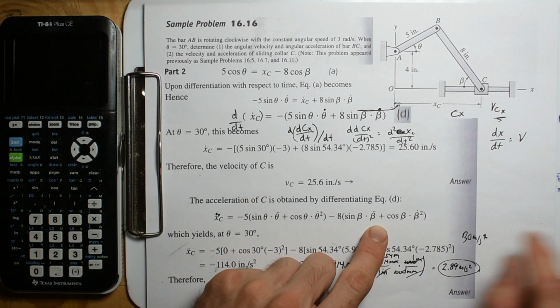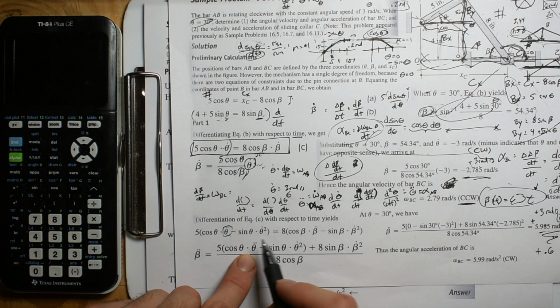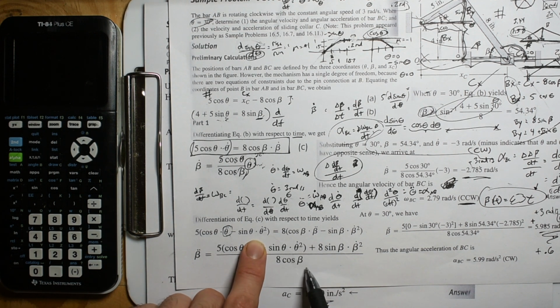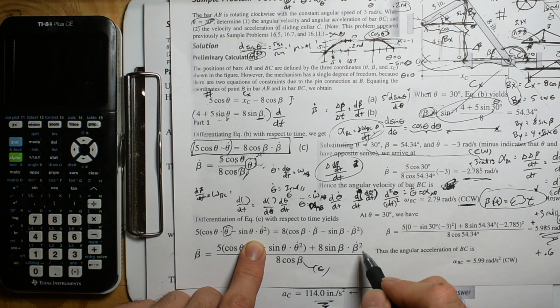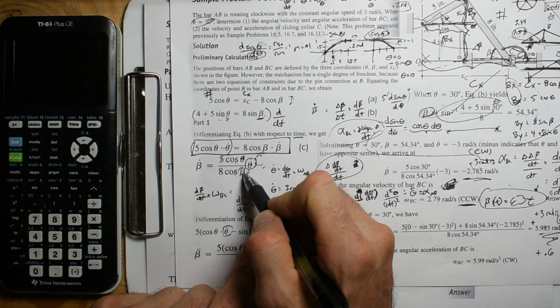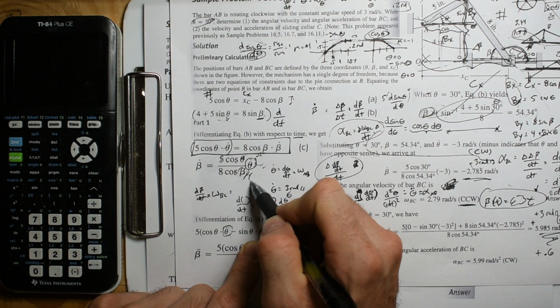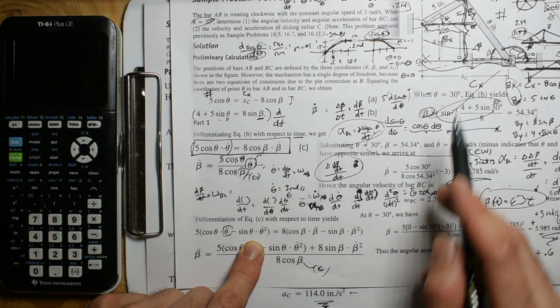And then we have this beta double dot. Well, we had an equation for that. And this was 0, but beta can be in terms of theta anyway. And then beta dot can be in terms of theta and beta, and then beta can be in terms of theta. So it's just theta and that angular speed of the original.